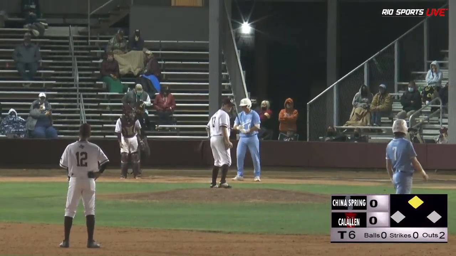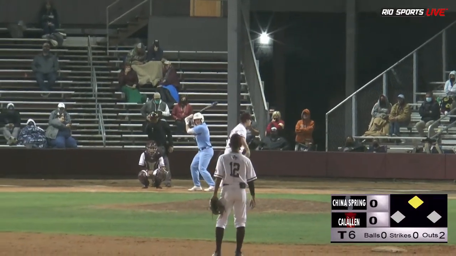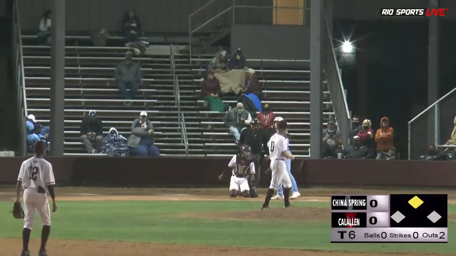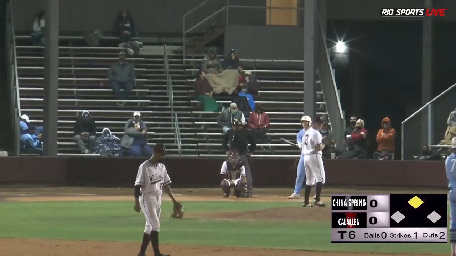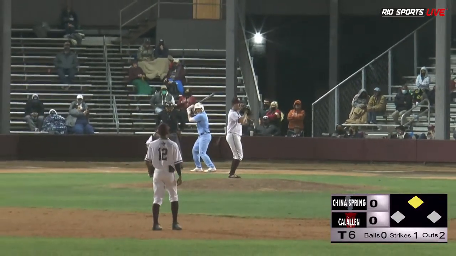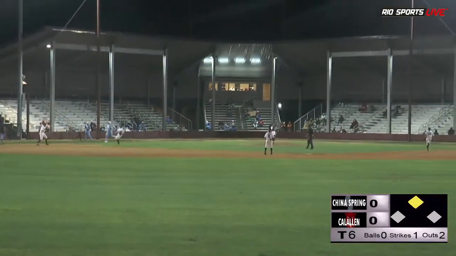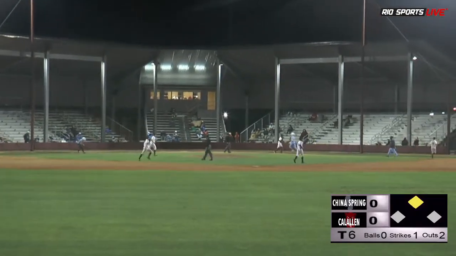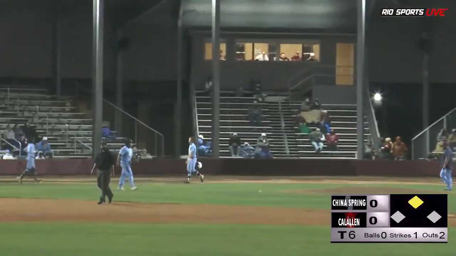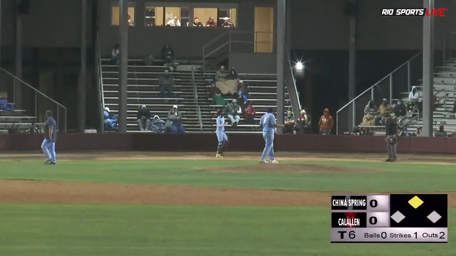And Faulkner comes to the plate, 1 on, 2 outs, top of the 6th inning. McCreary delivers this one for strike number 1. And this one right to the pitcher. And McCreary's going to make the play. And no scores coming across here, so no runs on 1 hit, no errors, 1 left on base for China Spring in the top of the 6th inning.